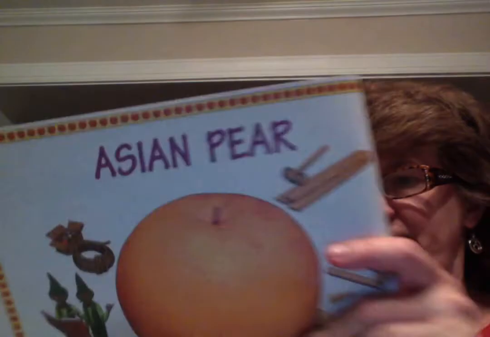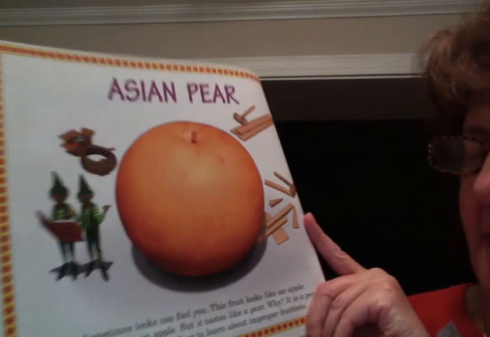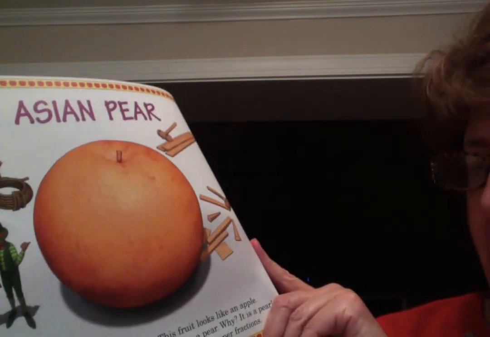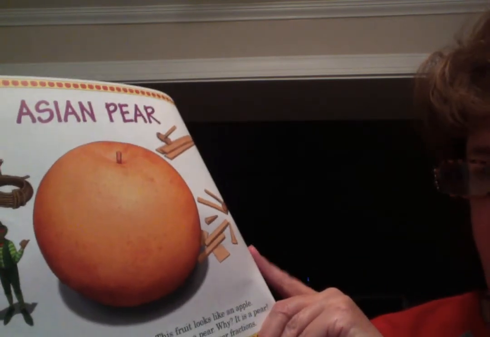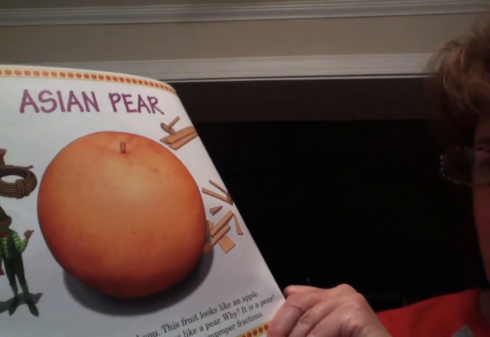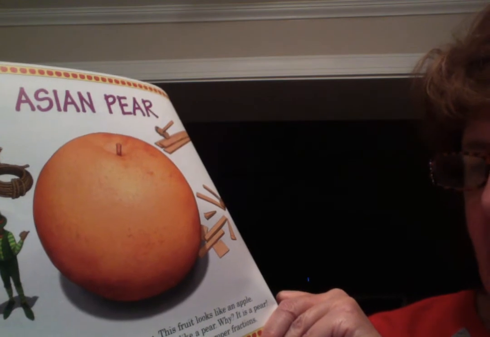Asian pear. Sometimes looks can fool you. This fruit looks like an apple, it is shaped like an apple, but it tastes like a pear. Why? Because it is a pear. Let's use this Asian pear to learn about improper fractions.